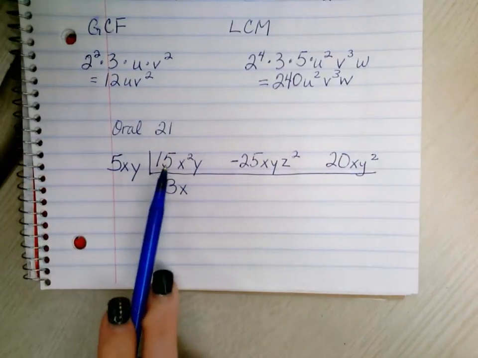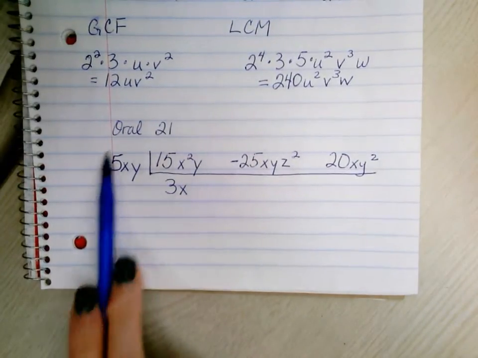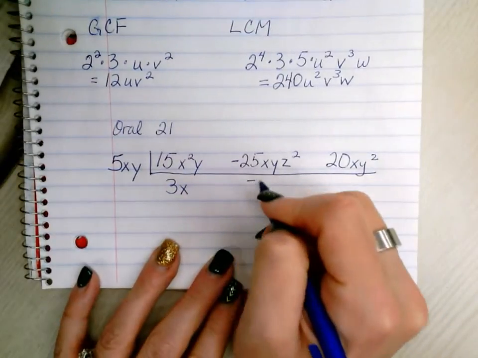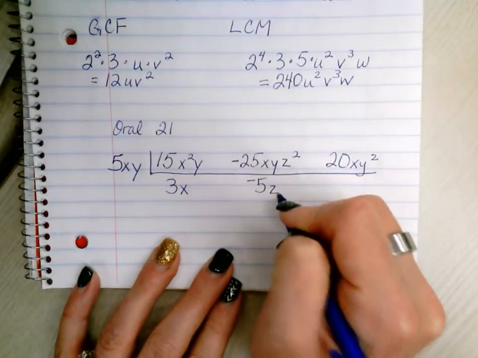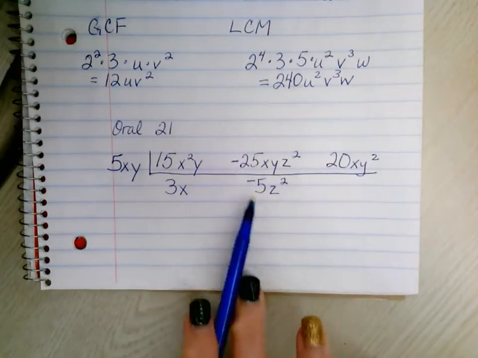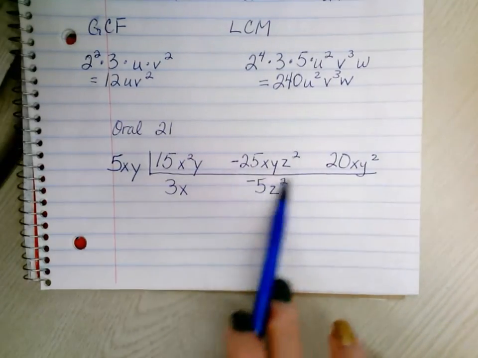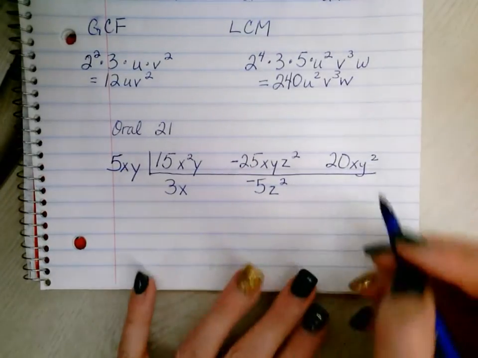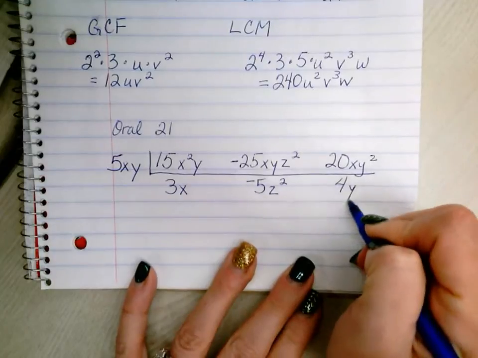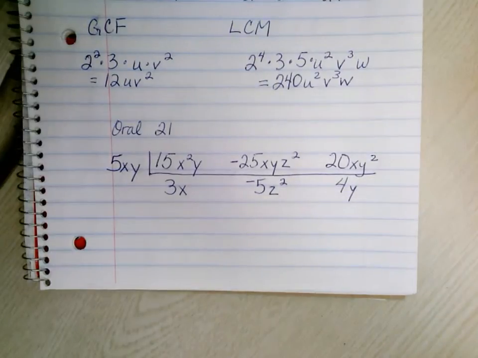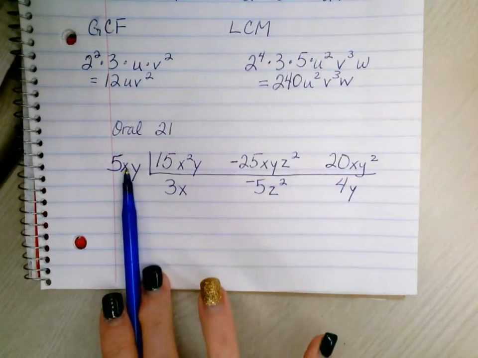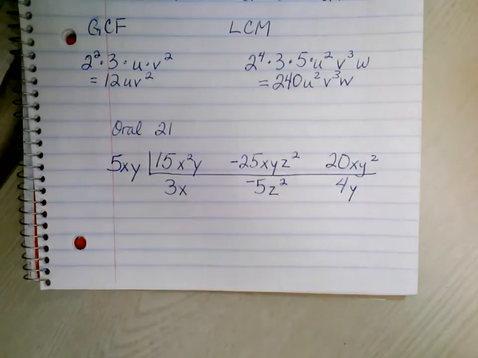3x is the quotient of this divided by that. This one over here, negative 5z squared is the quotient of dividing this by that. And finally, 4y is the quotient of dividing 20xy squared by 5xy.